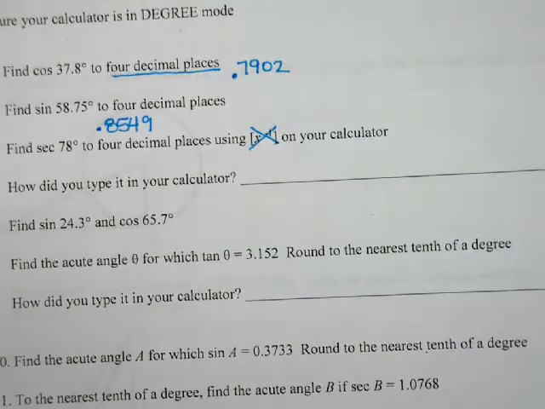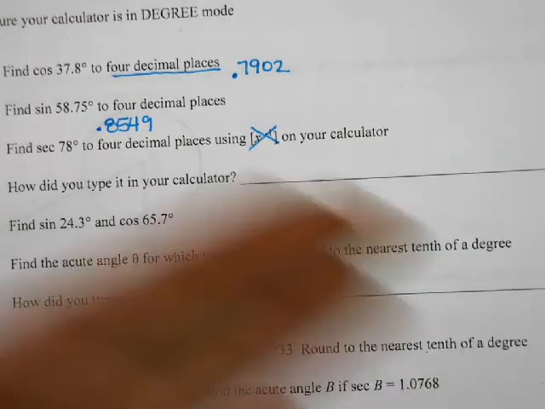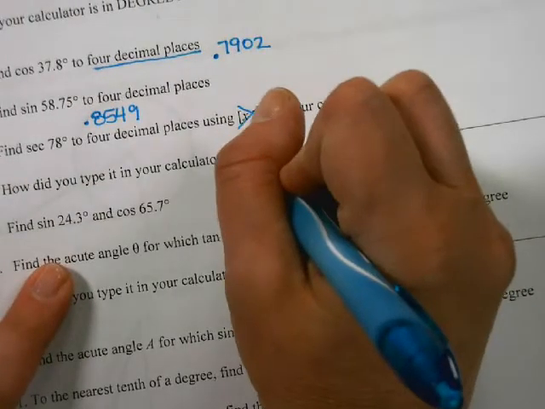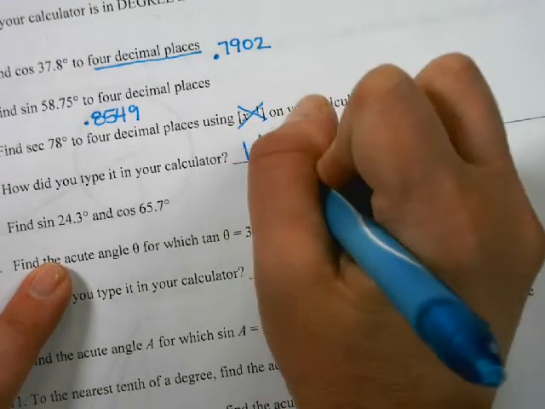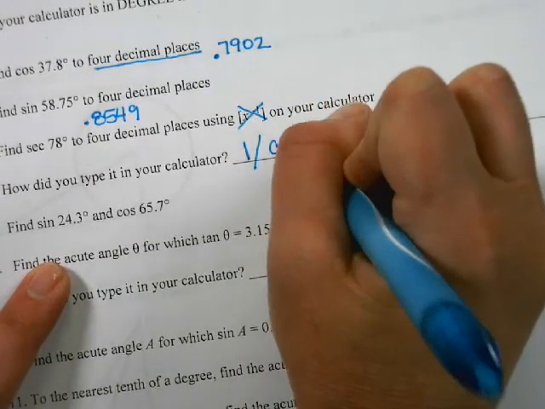What do you know about secant? It's like opposite. Whose reciprocal is it? Cosine. So what could I do to find secant? 1 over cosine, right? So in my calculator, I can type it one of 2 ways. 1 divided by the cosine of 78 degrees.